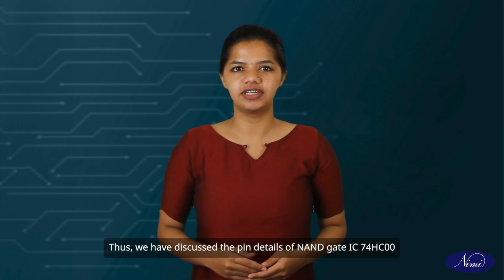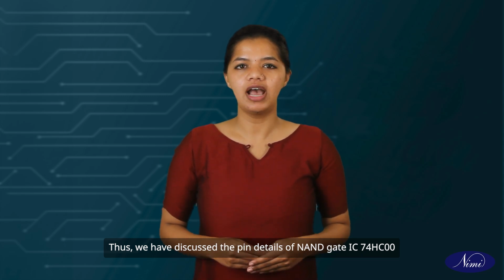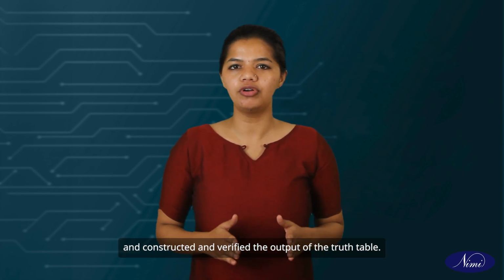Thus, we have discussed the pin details of NAND gate IC74HC00 and constructed and verified the output of the truth table.